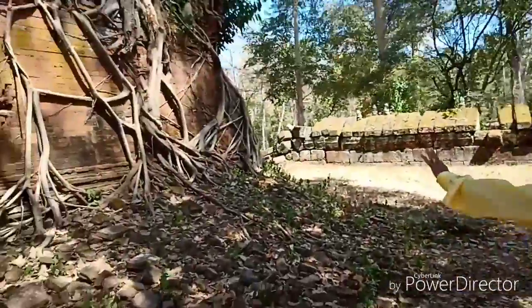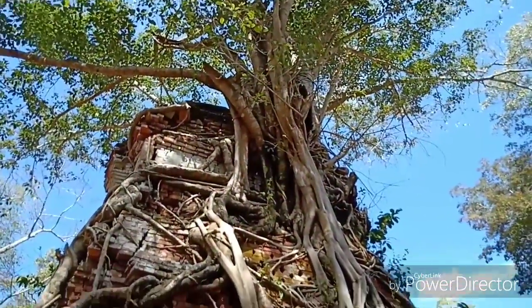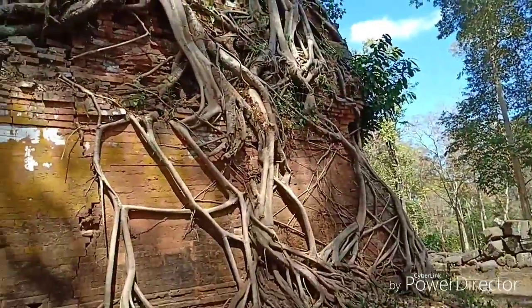And look, it's the tree there. Yes. It seems like what we call the crocodile tree.